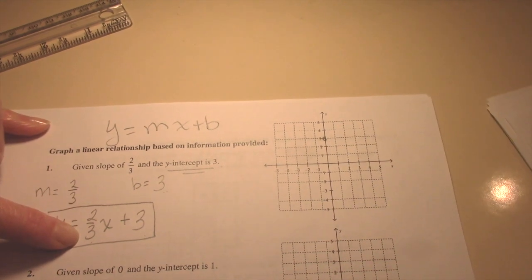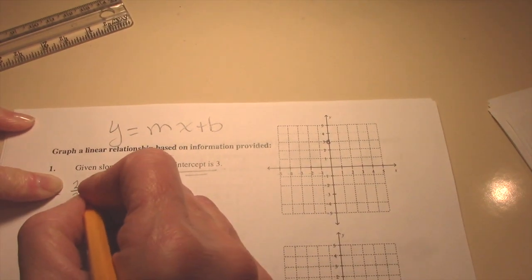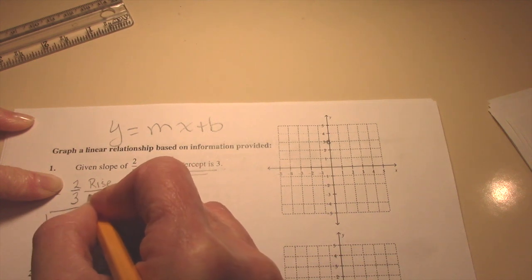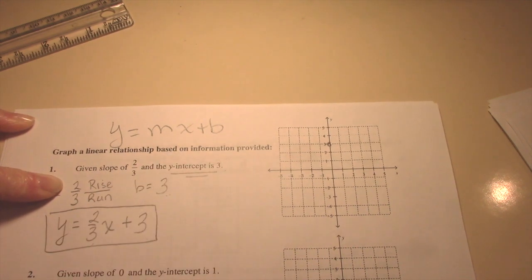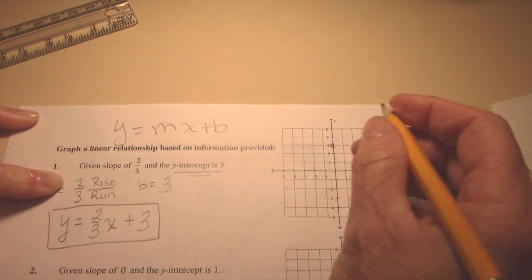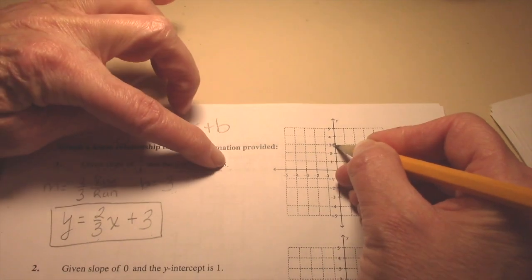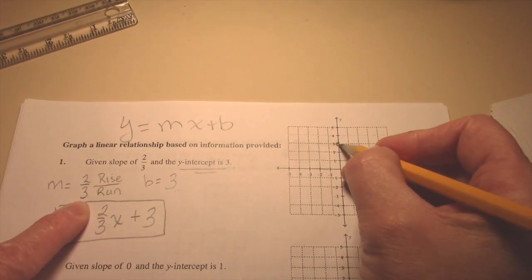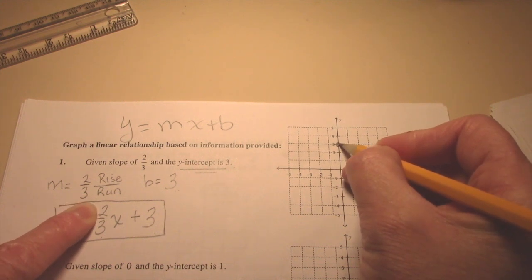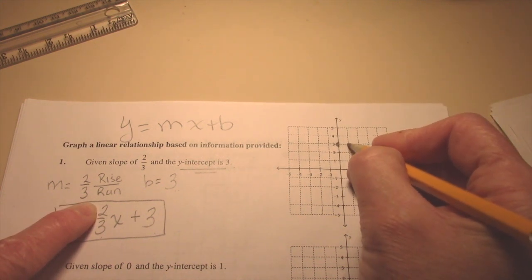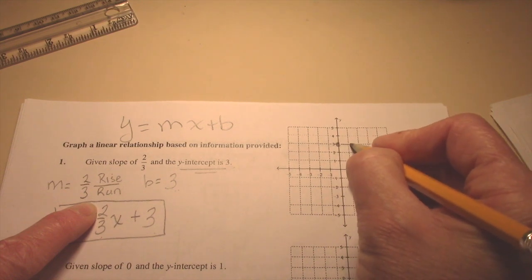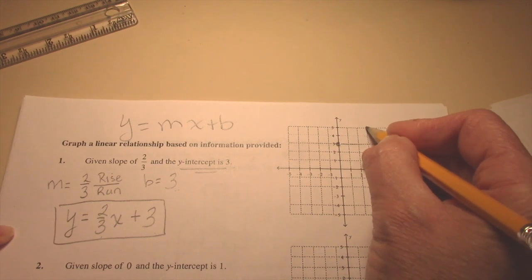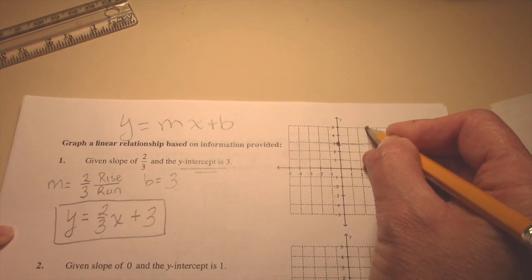Okay? So if my slope is 2 over 3, the 2 represents the rise, and the 3 represents the run. So from this dot at the y-intercept of 3, I can run 3 boxes to the right. Because I'm going to go positive, I need to go up. So I'm going to go 1, 2, 3. I'm going to lightly go over 3, and I'm going to rise 2. 1, 2. And that's where my next dot will fall.